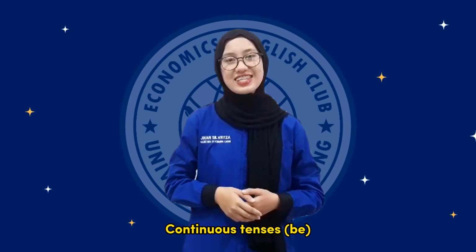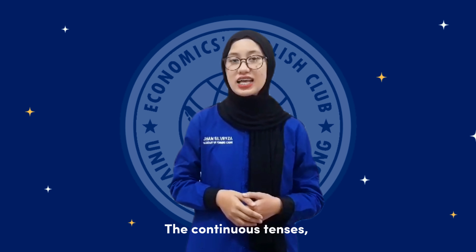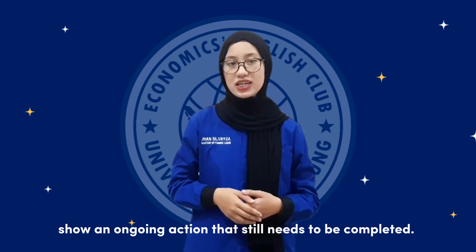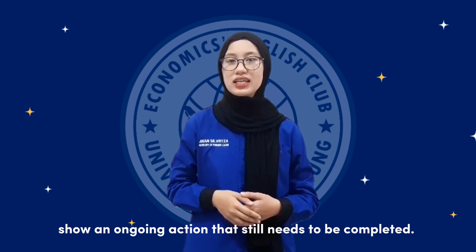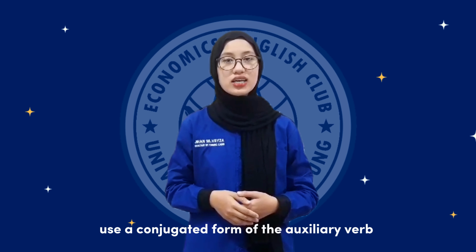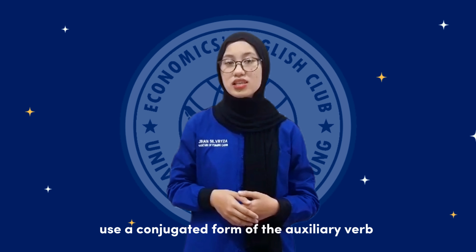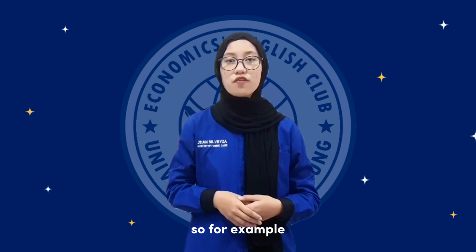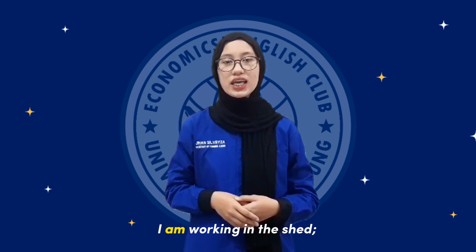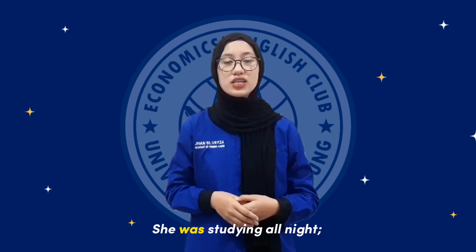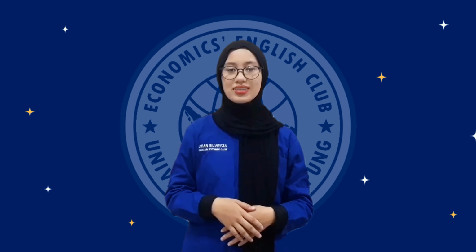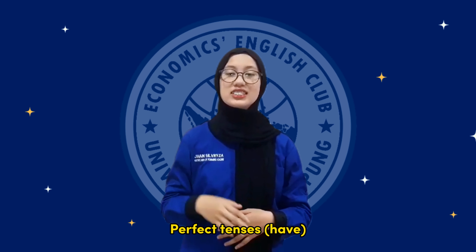Second is continuous tenses, or be. The continuous tenses, also called the progressive tenses, show an ongoing action that still needs to be completed. The continuous tenses use a conjugated form of the auxiliary verb be and the main verb's present participle, or ing form. For example, "I am working in the shed," and "She was studying all night," or "They will be sleeping when you arrive."